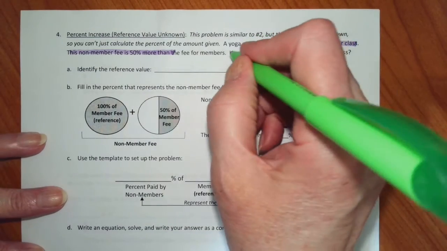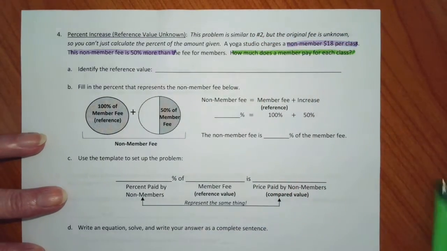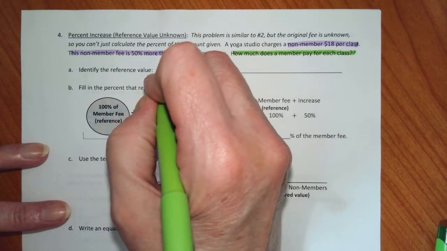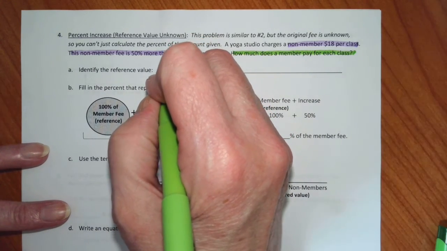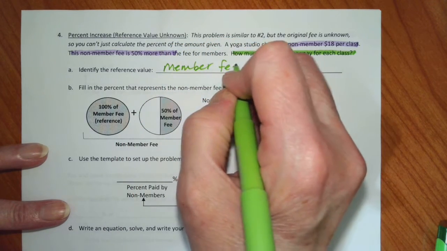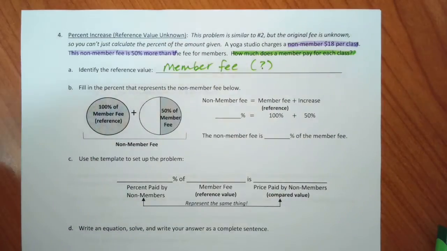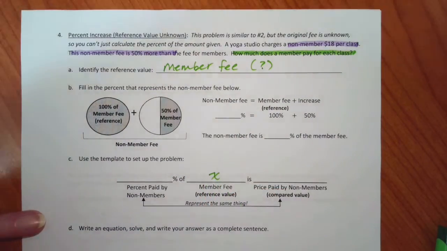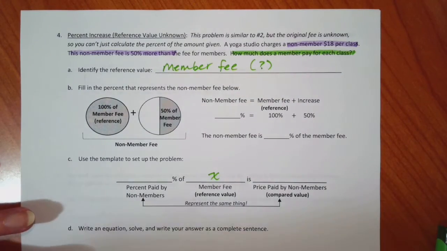It's asking us how much does a member pay for the class, so that is going to be our reference value, the member fee, which we don't know. So what does that tell us? That tells us that this is our variable.